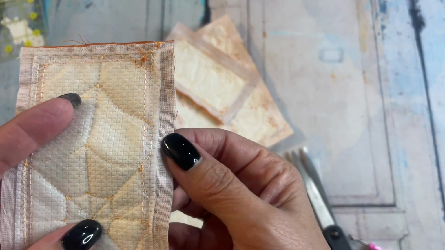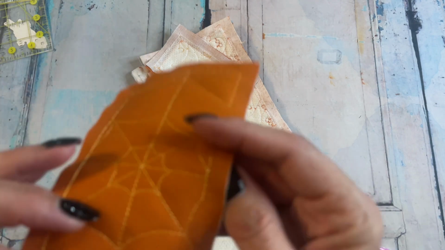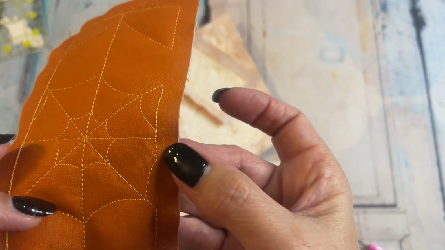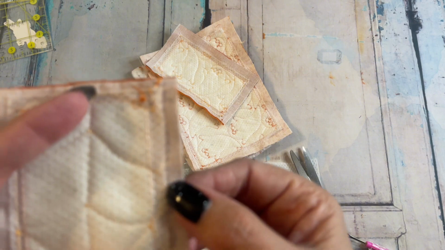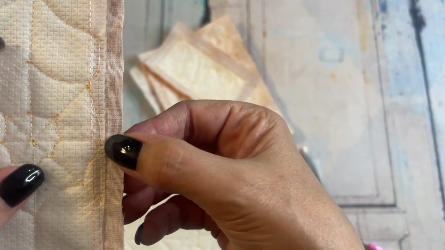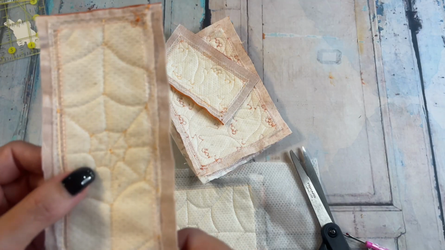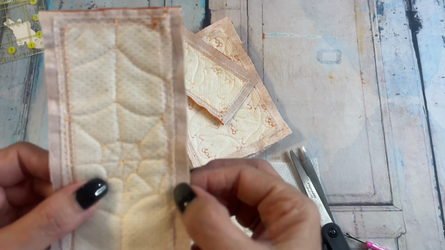So here is just the fabric, and that's backed with the interfacing. I've taken out that basting stitch. So here is the stitch that is in the seam allowance. So I just cut my stabilizer as close as I could.